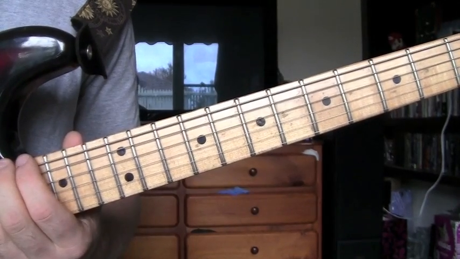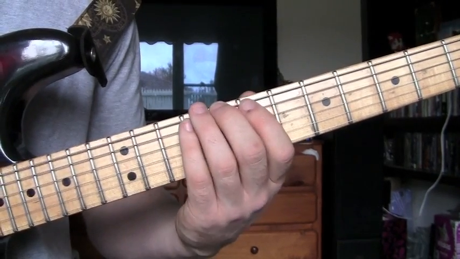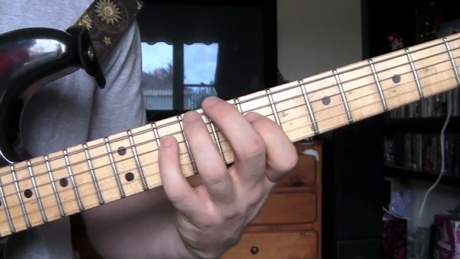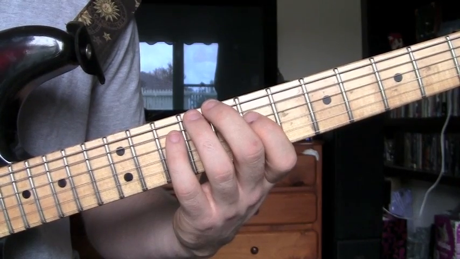Funny thing is, I always want to play that theme song when I play the major pentatonic. All I'm doing there is just playing the C major pentatonic.